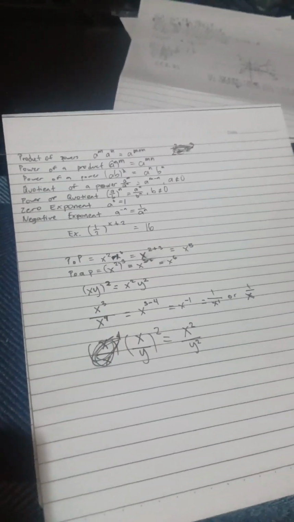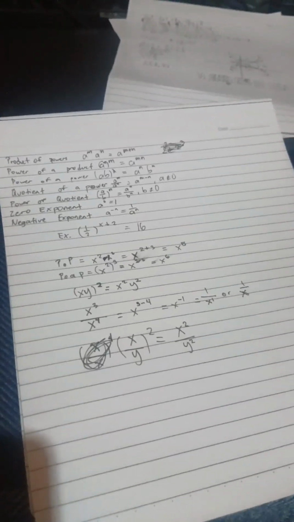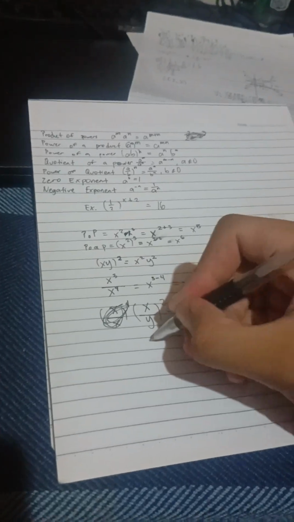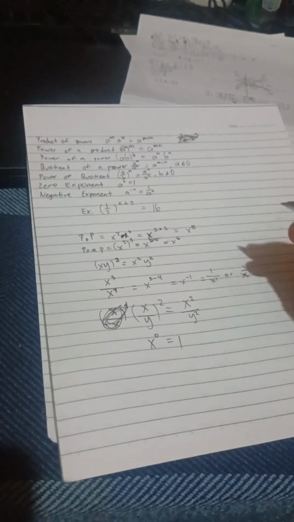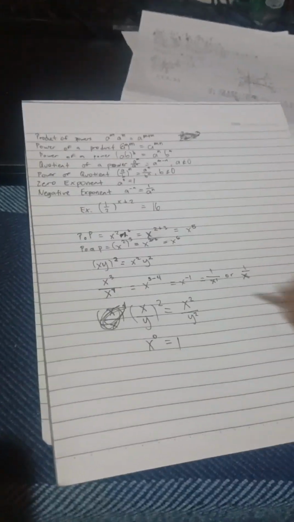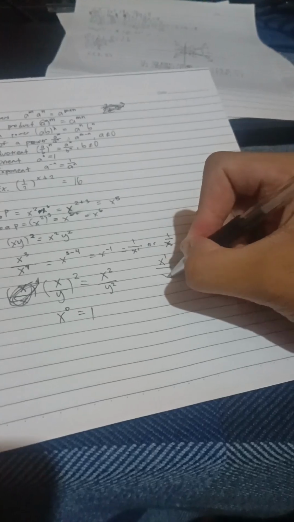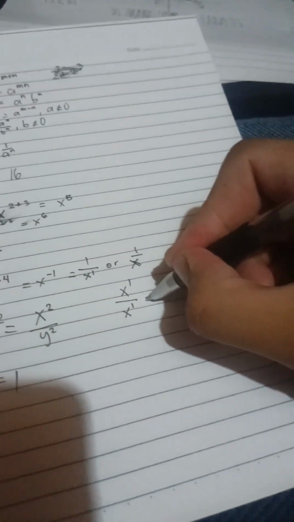Next would be the zero exponent, where x raised to 0 is equal to 1. It is always 1 because, let's say, x raised to 1 over x raised to 1 is equal to x raised to 1 minus 1, which is x raised to 0.